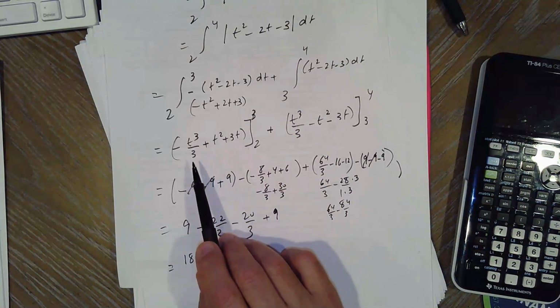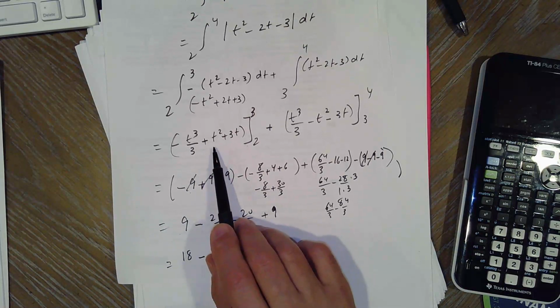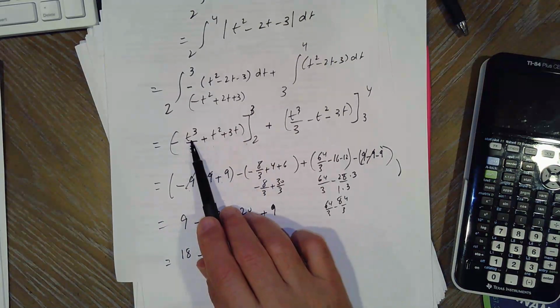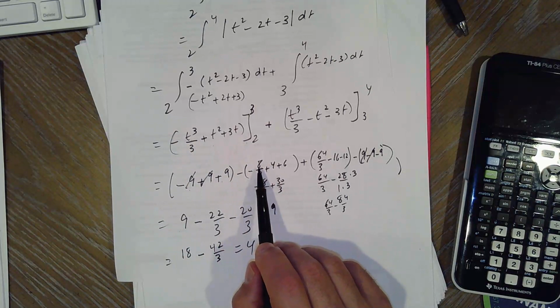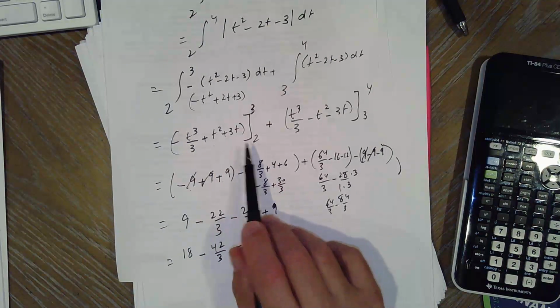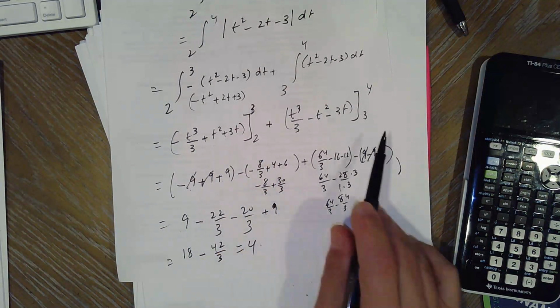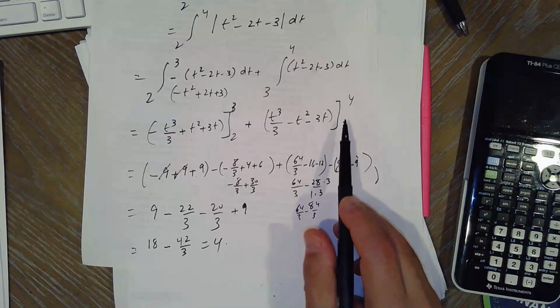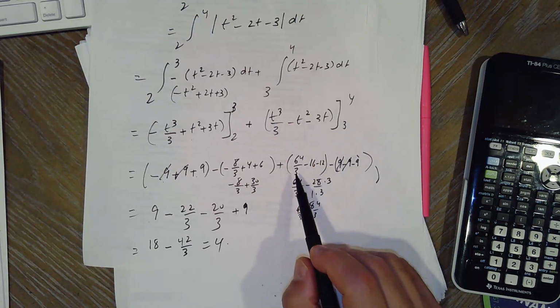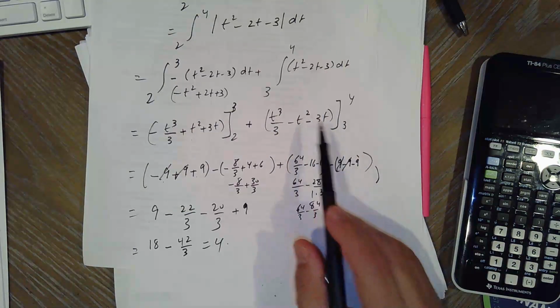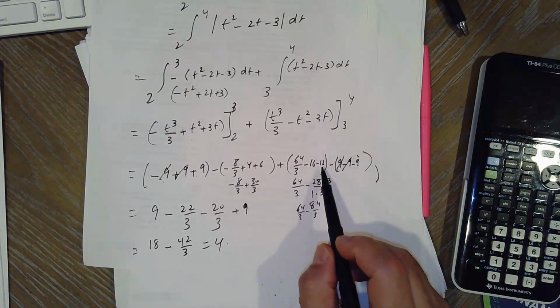Plug the 3: 27 over 3, 9, negative 9, plus 9. Plug the 2: 2 cubed is 8 over 3, 2 squared is 4, 3 times 2 is 6. That's good. 4 cubed is 64 over 3, 4 squared is 16, 3 times 4 is 12.